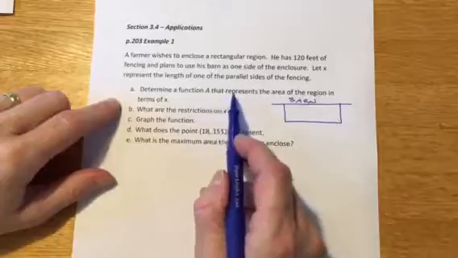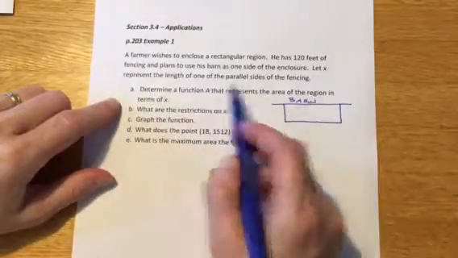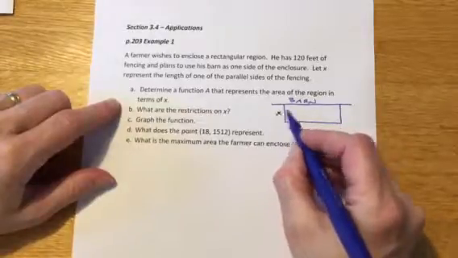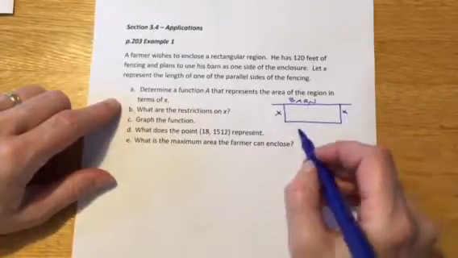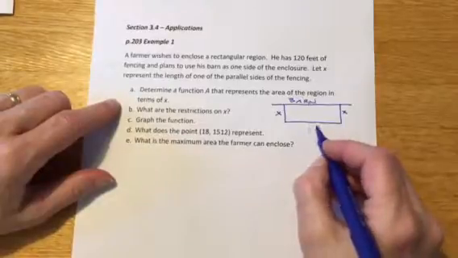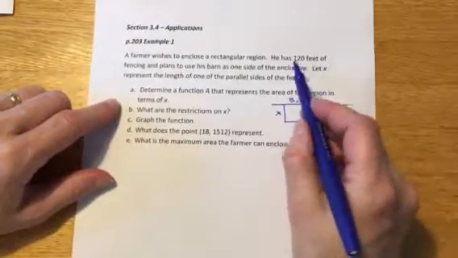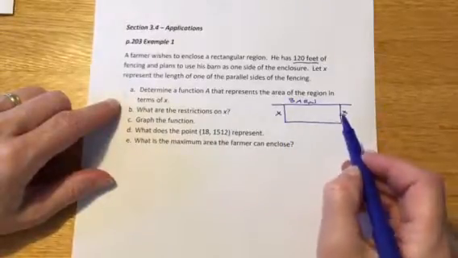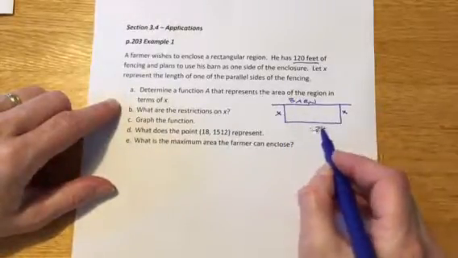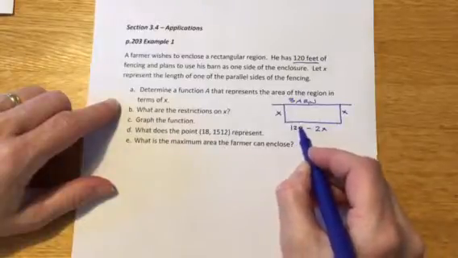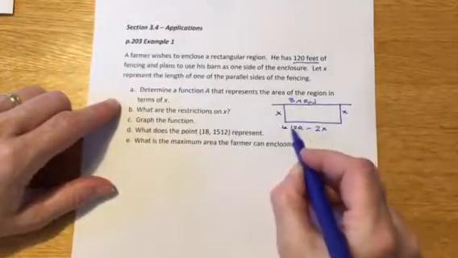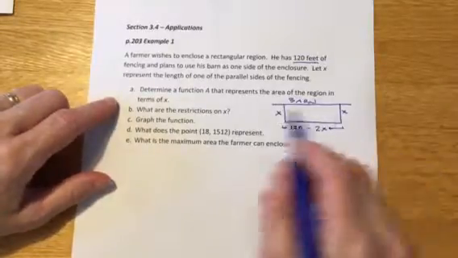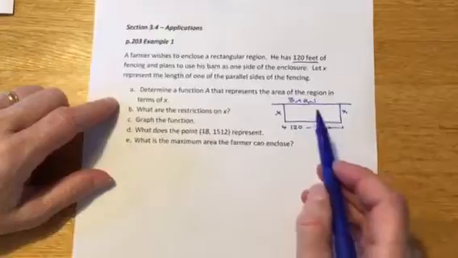We're given variables to use and told which side will be that. So it says determine a function A. Oh, sorry. Let x represent the length of one of the parallel sides. So again, remember, there's only three sides. The parallel sides are what we're calling x. Now the first thing we should do is figure out what this side should be. Well, the key is obviously we only have 120 feet of fencing. We used up x over here and x over here, so we've already used up 2x. So whatever is left from the 120 will be how long this third side is. Okay, so now we have the length and width, if you want, of the rectangle.